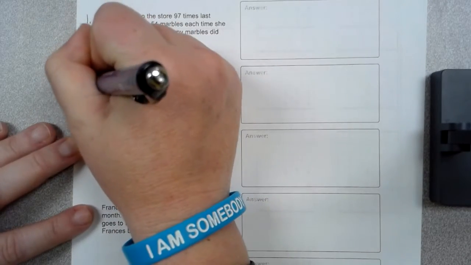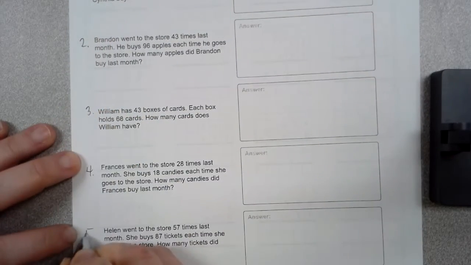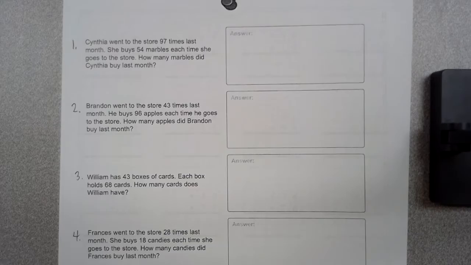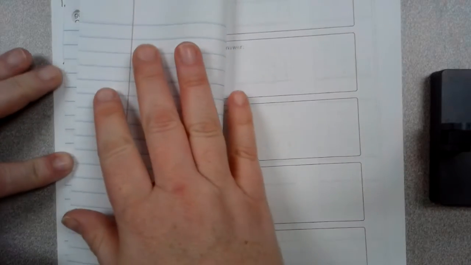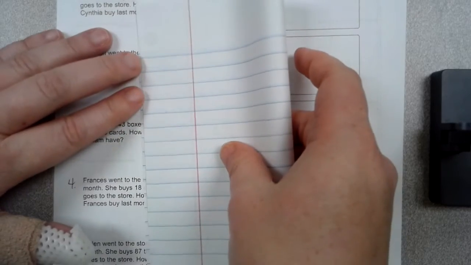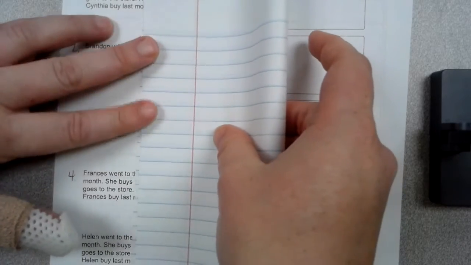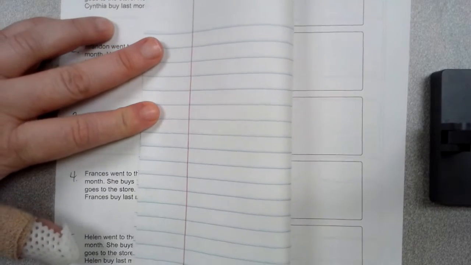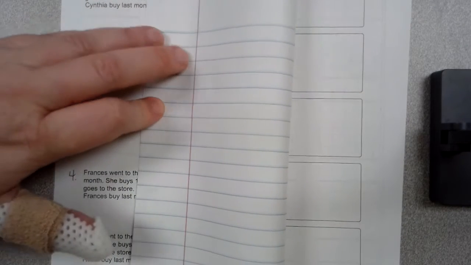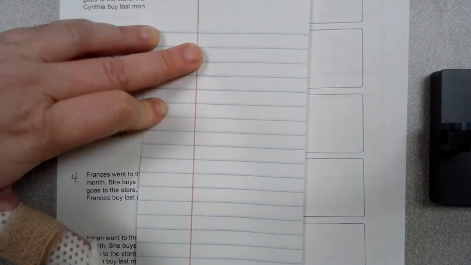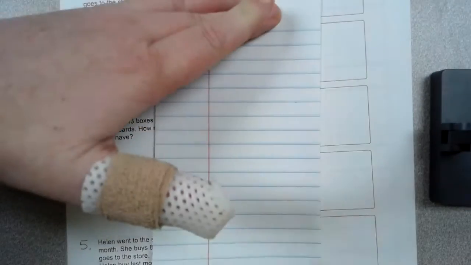1, 2, 3, 4, and 5. All right, now that you have your clean sheet of notebook paper, the first thing you're going to do is fold it in half. Okay, so you fold it right down the middle. Commit to the fold. Unfold it, and you should have a nice little crease right there.